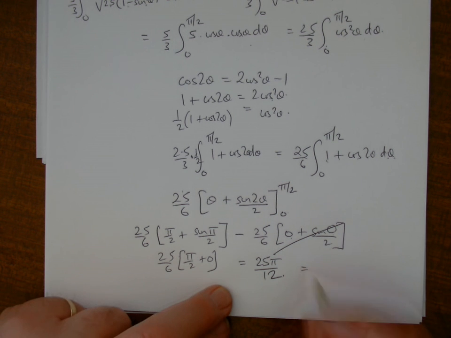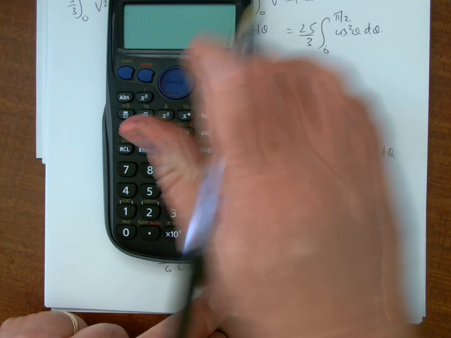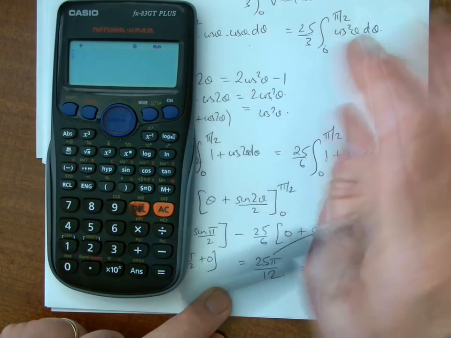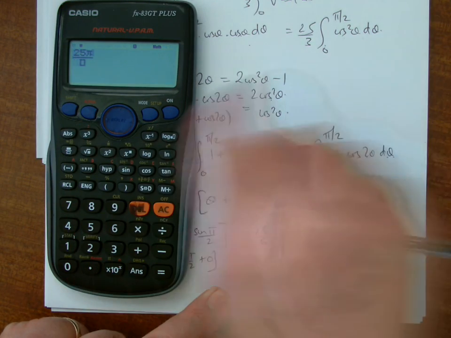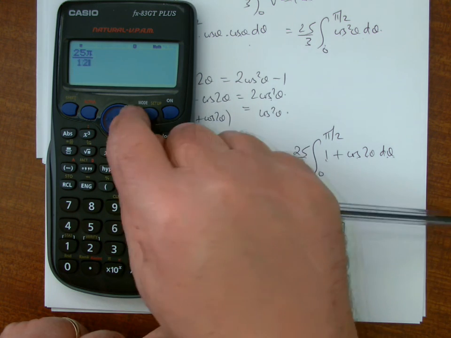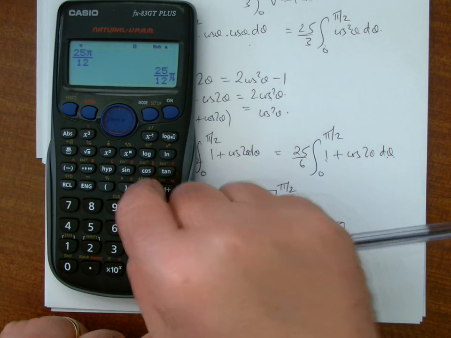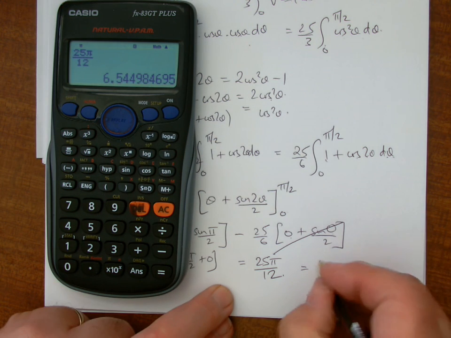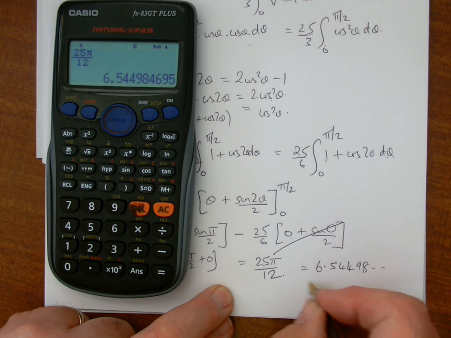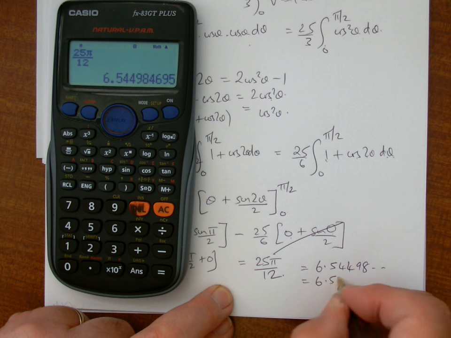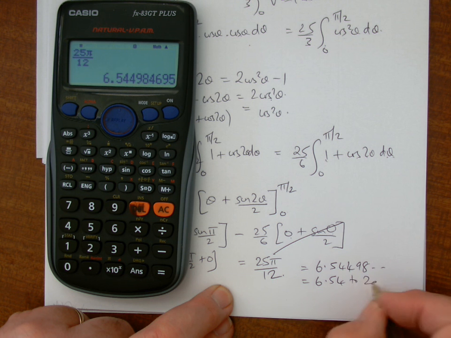You can leave it like that, or work out the decimal equivalent of that, which is 6.54498, so 6.54 to 2 decimal places.